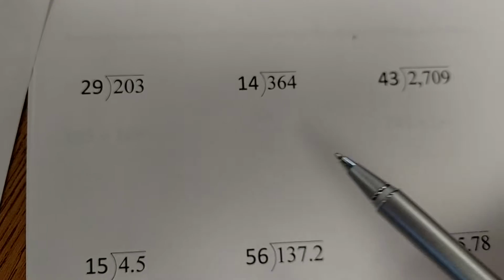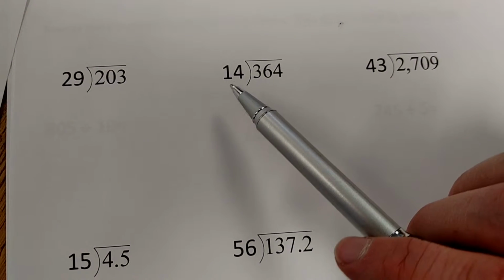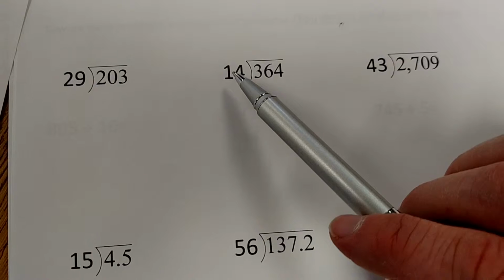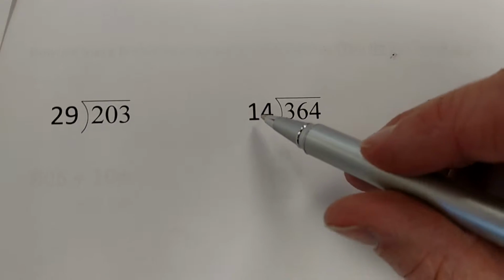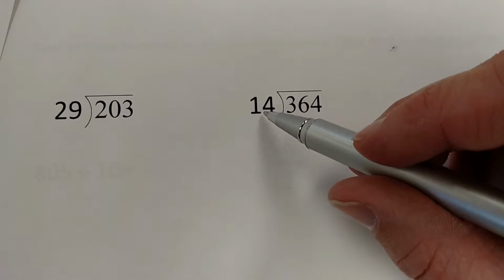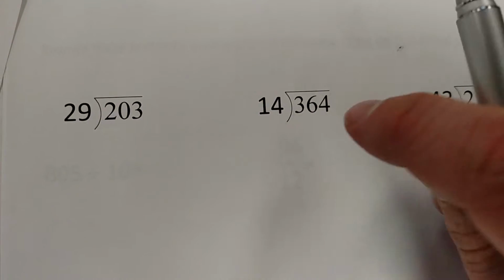Do long division when you have two digits in the divisor. So there's your divisor, your dividend. Divisor, dividend. Let's do this one right here. To figure this out, we need to figure out how many 14s. I'm going one spot at a time.